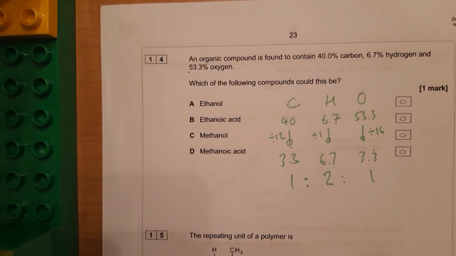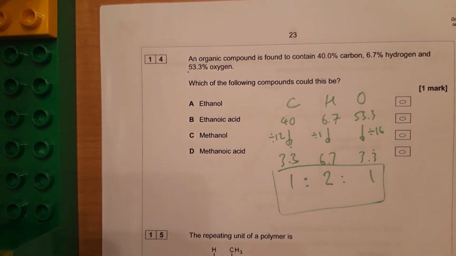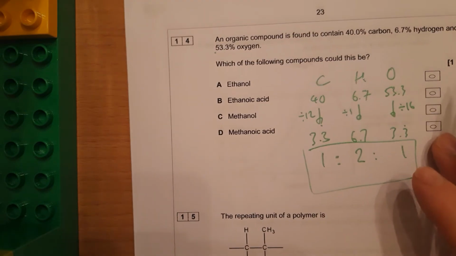I hope you can see that. For me, that's clear as day. So 1 to 2 to 1. Alright, so which of the following has this sort of 1 to 2 to 1 ratio?